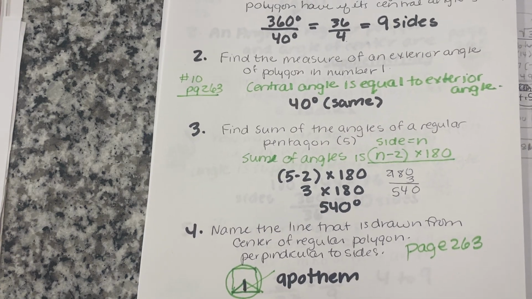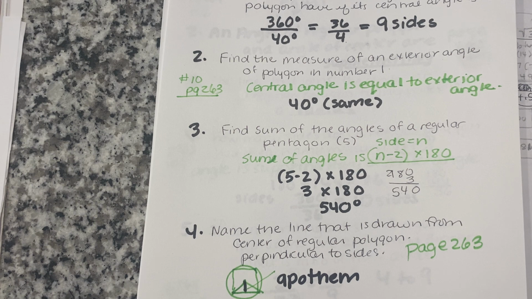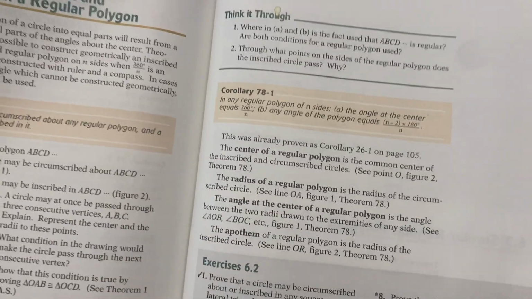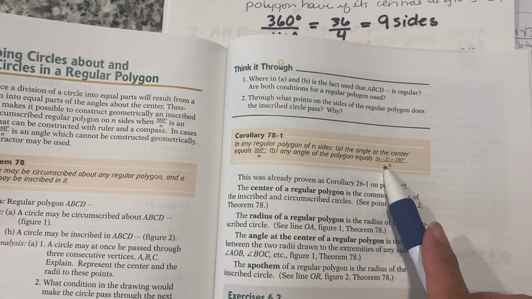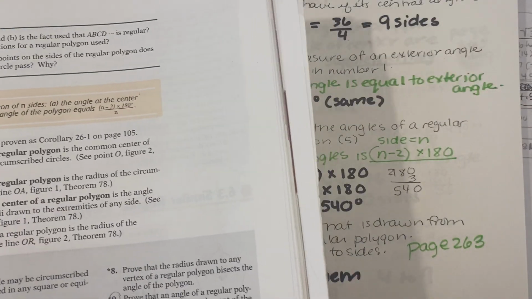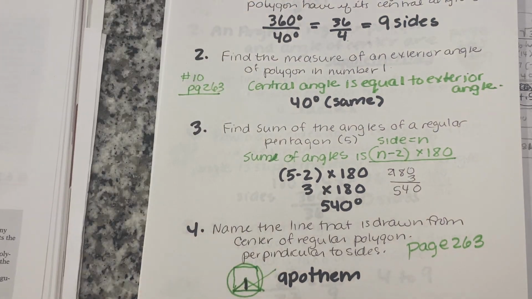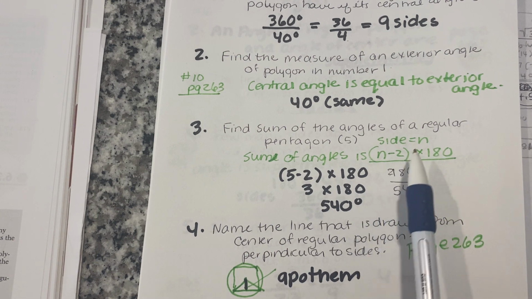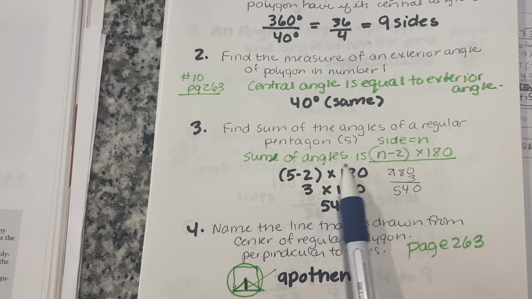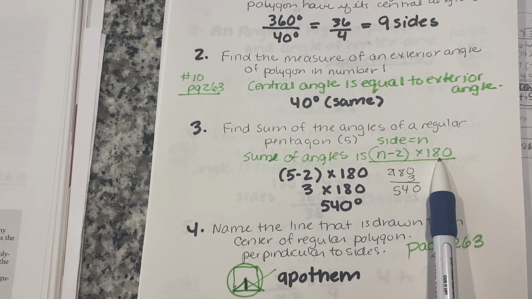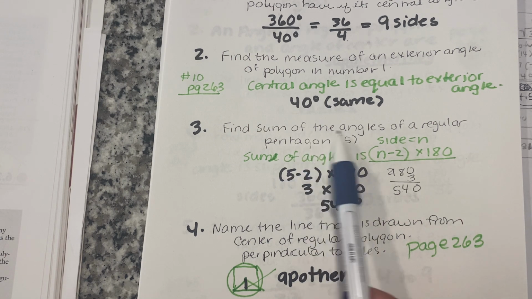Number 3, find the sum of the angles of a regular pentagon. So, how are we going to do this? Remember the formula we have right here. n minus 2 times 180, n being the number of sides. So here we have, find the sum of the angles of a regular pentagon. n equals the sides. The sum of the angles is going to be n minus 2 times 180. So they want to find the degrees, the sum of the angles.